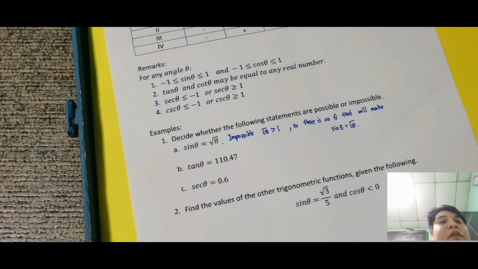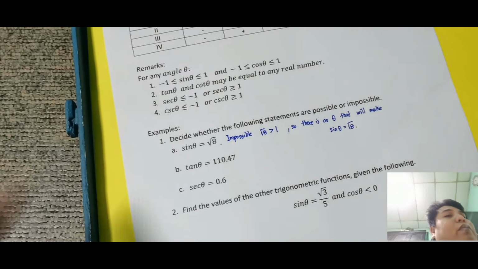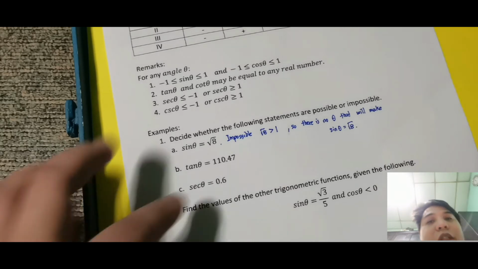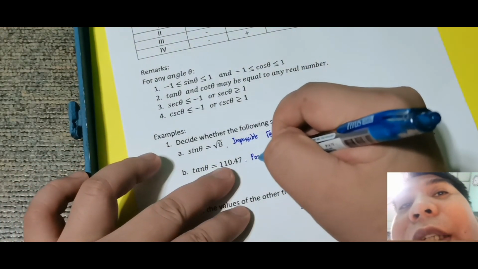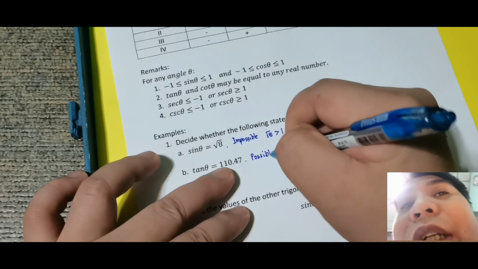Next. Letter B, tangent theta is 110.47. Ano sabi na remark number 2? Si tangent theta at si cotangent theta, sa kahit anong value, possible siya. May lalabas na value. So, this is possible. Okay, so no need na to explain kasi wala naman siyang restriction.